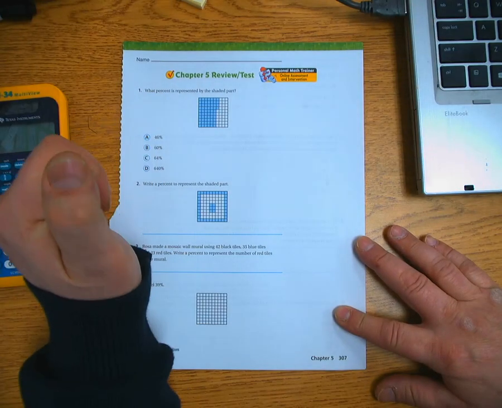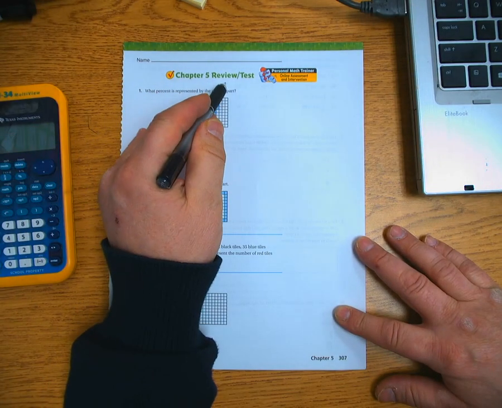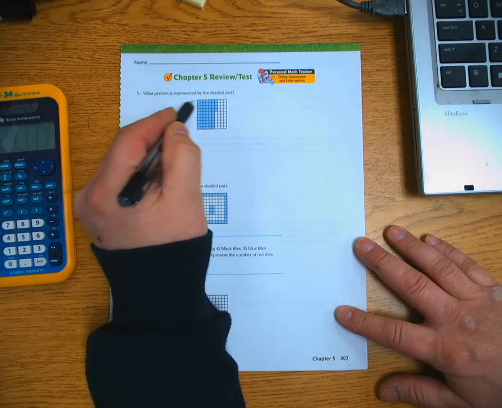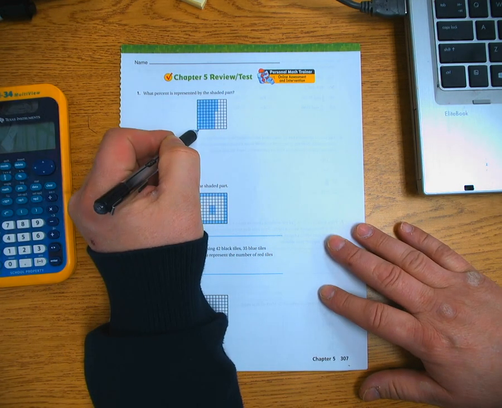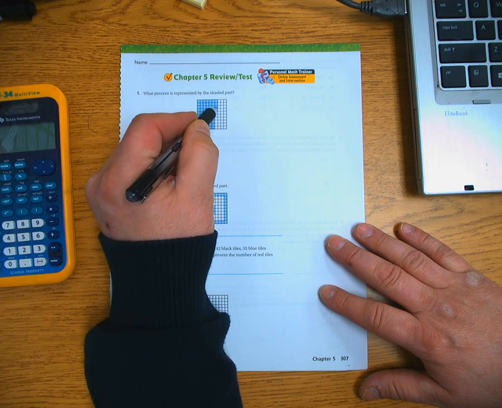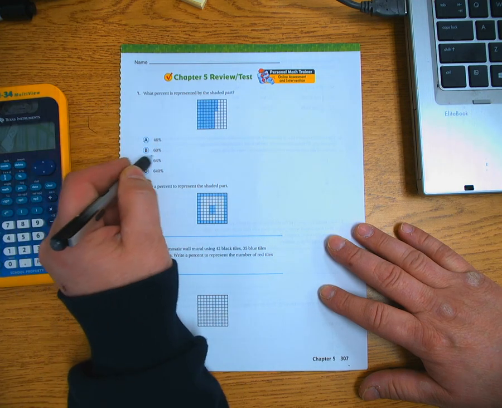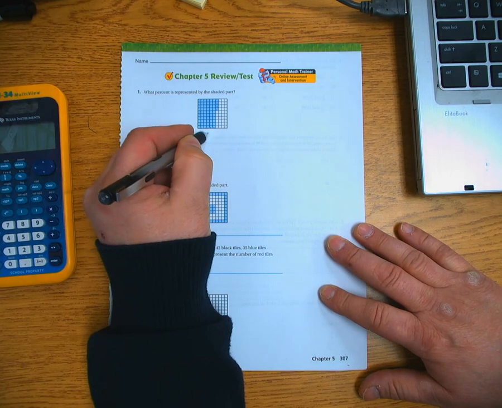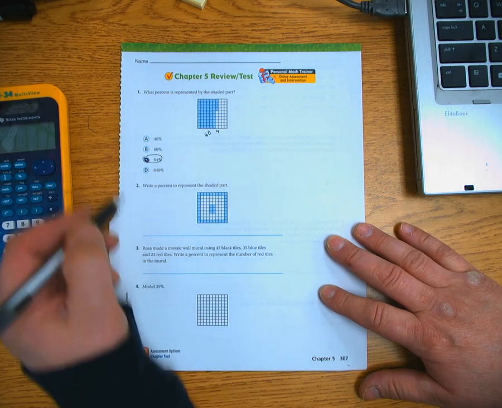Okay, we're going to go ahead and do the book test on Chapter 5. This is right out of your book, page 307. What percent is represented by the shaded part? So I'm just going to count the full lines. 10, 20, 30, 40, 50, 60. 1, 2, 3, 4. Should be one of my answers. 64%. 60 plus these 4.